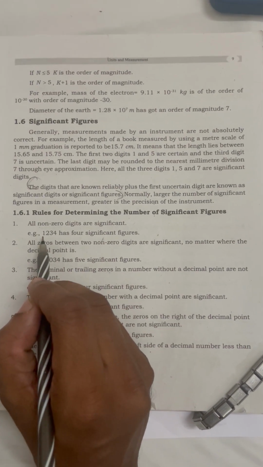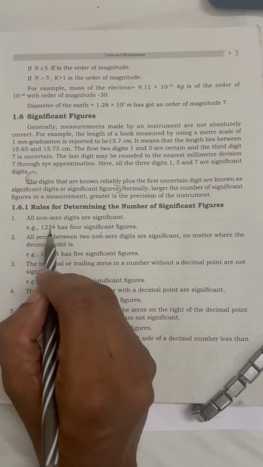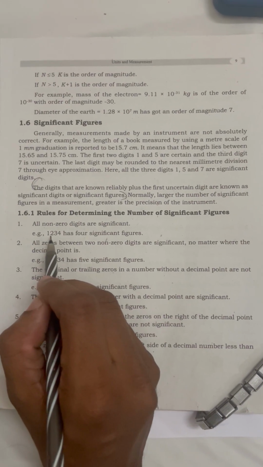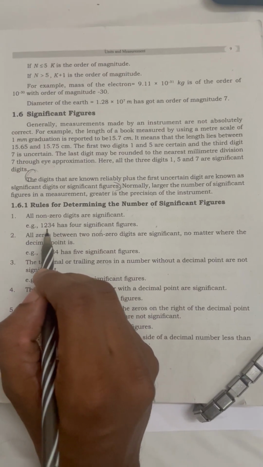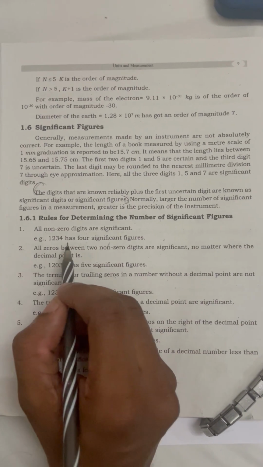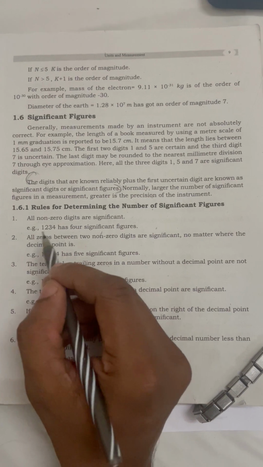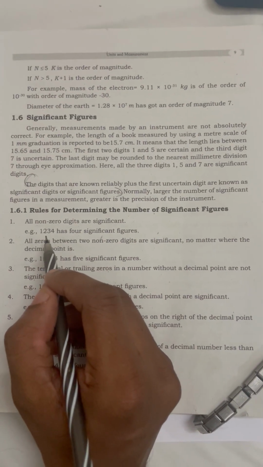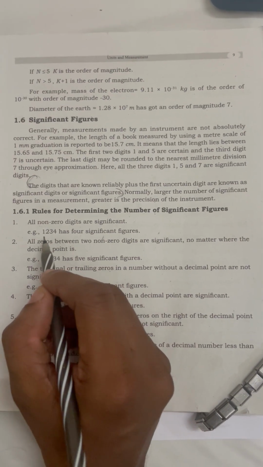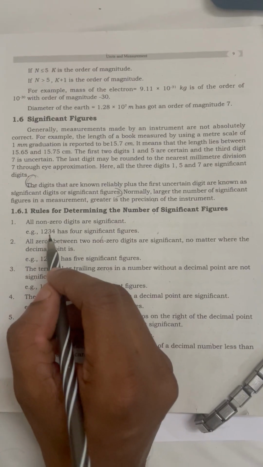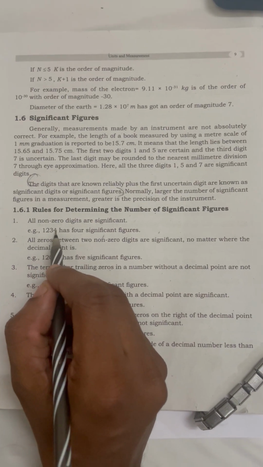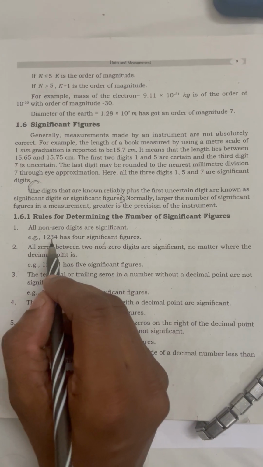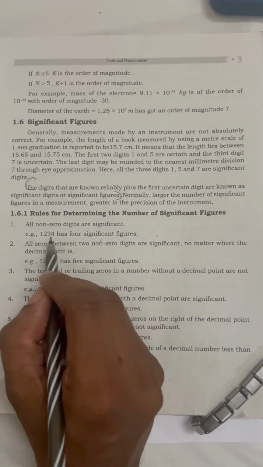Suppose we have the number 1234. These are all non-zero numbers. So all non-zero digits, other than 0, are significant. There is no 0 in this number, all digits are other than 0. So we can count the digits: 1, 2, 3, 4. So there are 4 significant figures in this number.